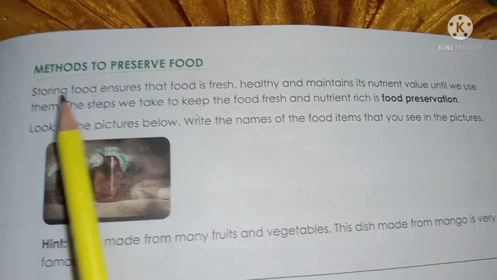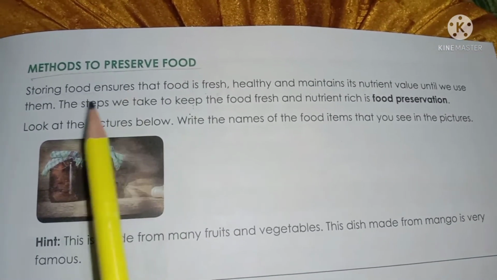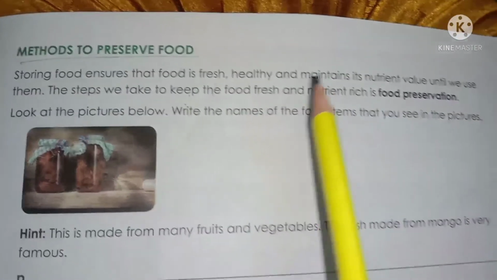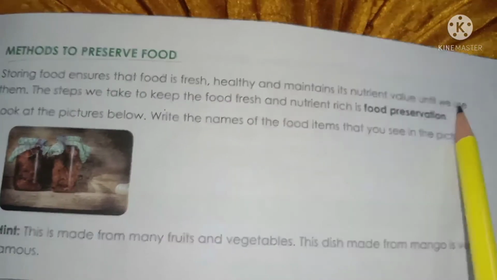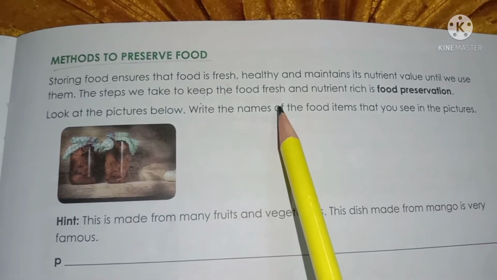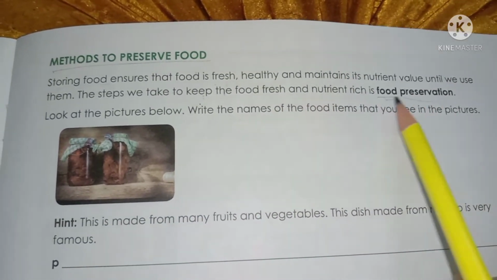So, how to store food? Store food for many days or even for months. Storing food means what? The food is fresh, it should be healthy and maintain its nutrient value until we use it. So the steps taken to keep the food fresh and nutrient rich are called food preservation.